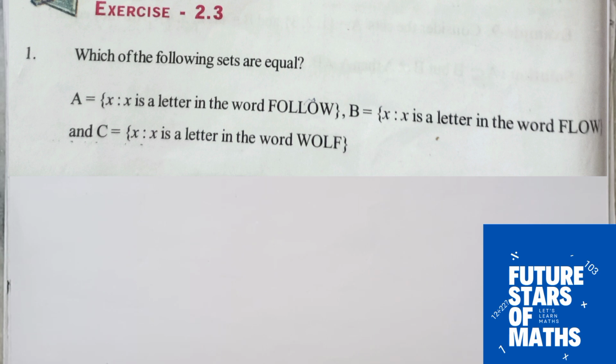So what do you mean by equal? Do you know, students? Each and every element present in the sets should be the same, and the number of elements also should be the same. That is, the number of elements must be the same and the elements themselves should also be the same.